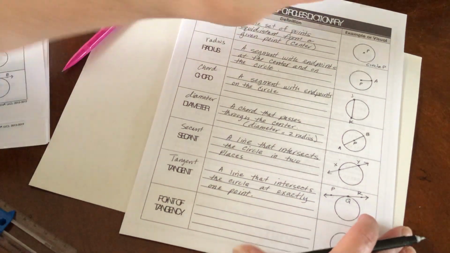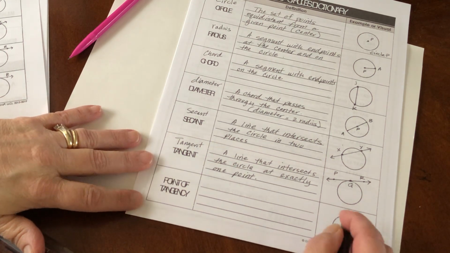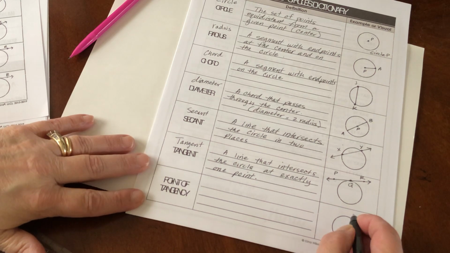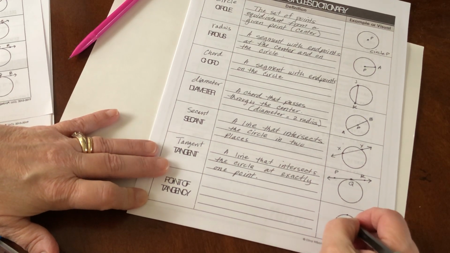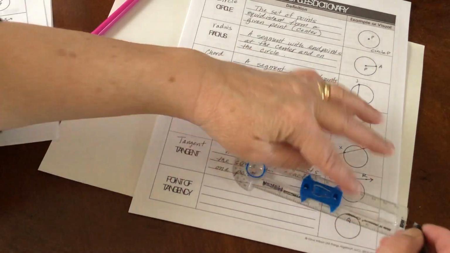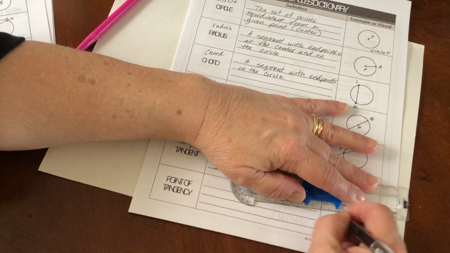So let's take a look at this next one. The next one helps me with the definition that I just wrote. It should be pretty self-explanatory. The point of tangency. Let's draw a picture of that. Let's repeat the same picture we did for tangent. I'm going to put a point Q. I'm going to draw a line, bam, like that.